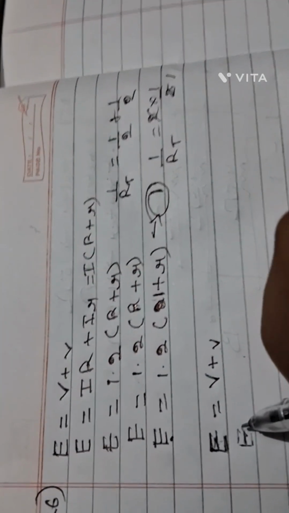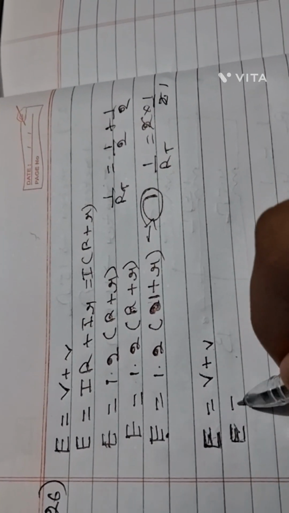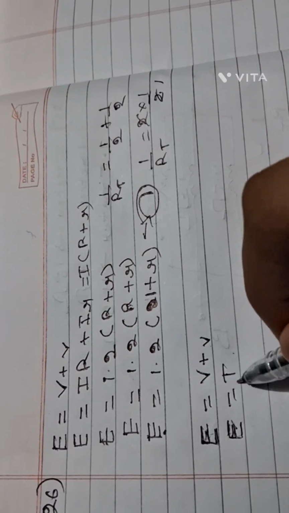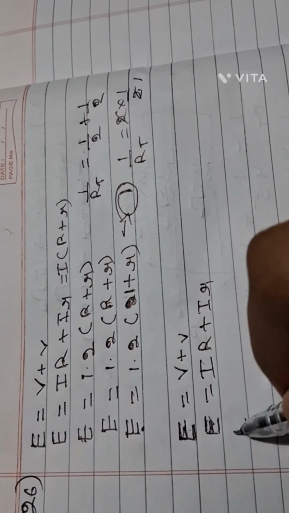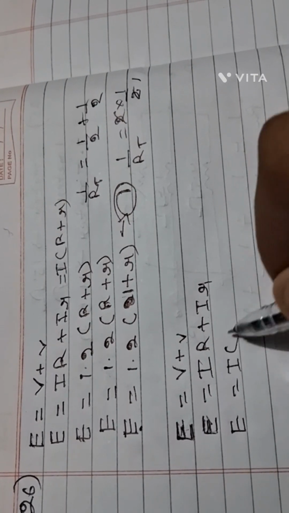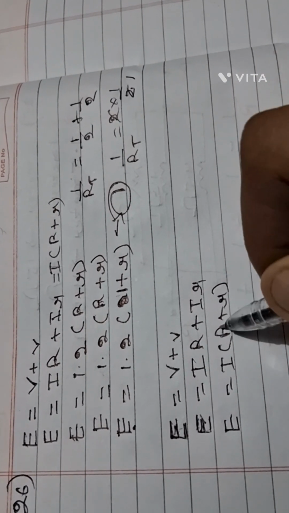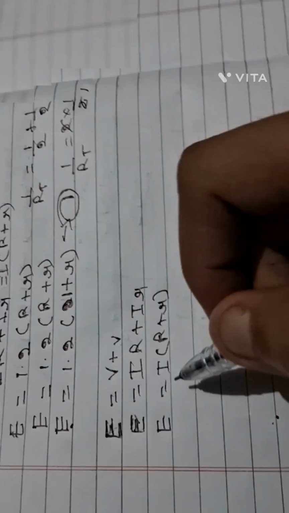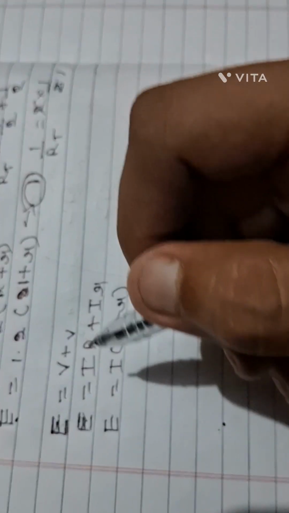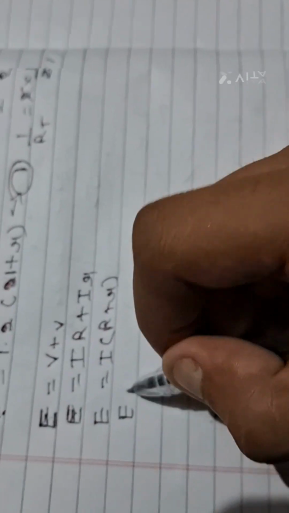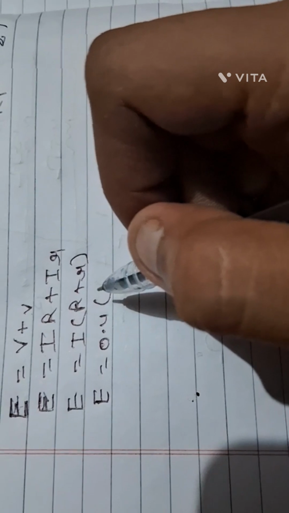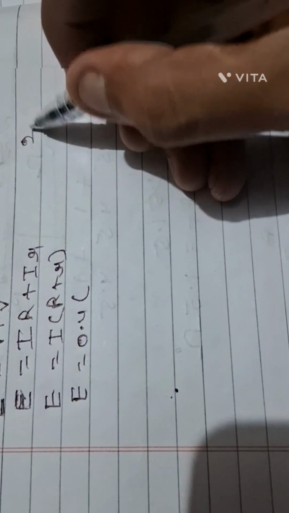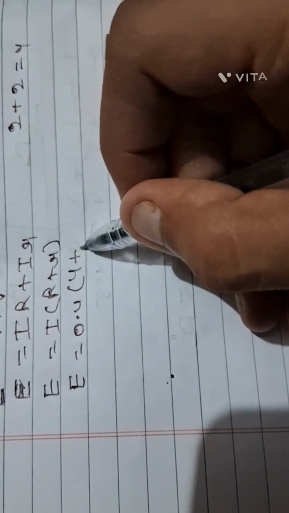So since they are connected in parallel, the total is 1 plus r. Now, V is equal to IR plus Ir, so E is equal to I times capital R plus r, taking I common. This time I is given as 0.4 ampere. And what have we been given as capital R this time? Since they are connected in series, no problem, we can simply add 2 plus 2, that is 4. So 4 plus r.